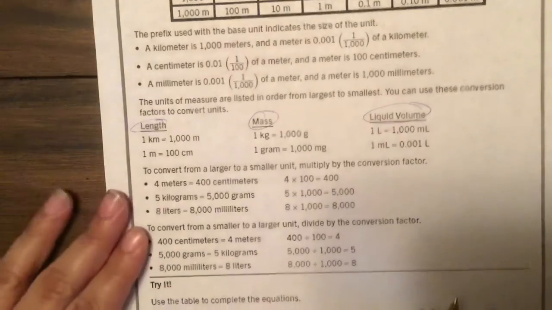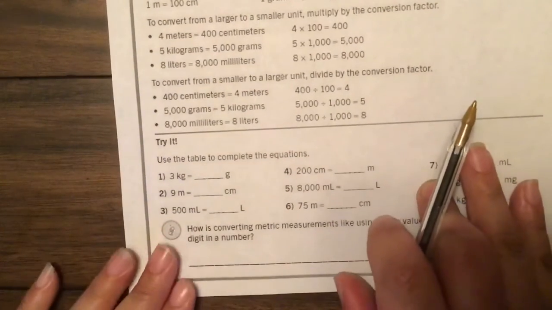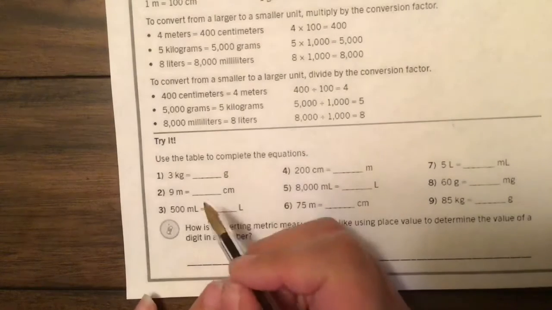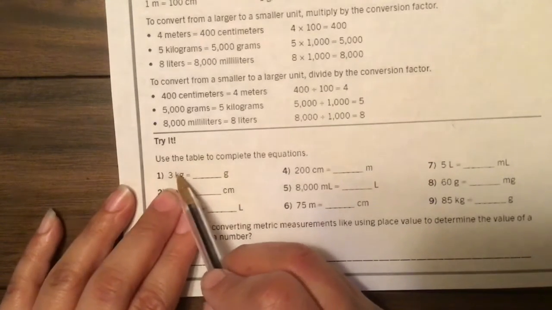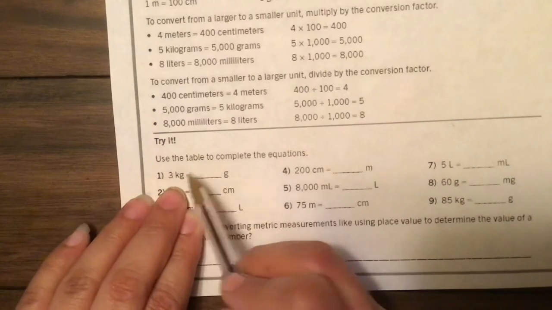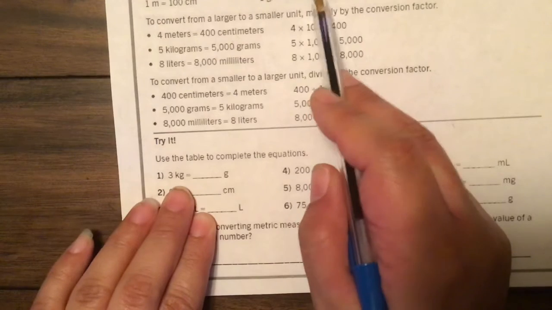Okay, starting over here, we're going to look at this very first one. It says I've got 3 kilograms. Now I'm going to look at my mass, because that's where we're doing grams.